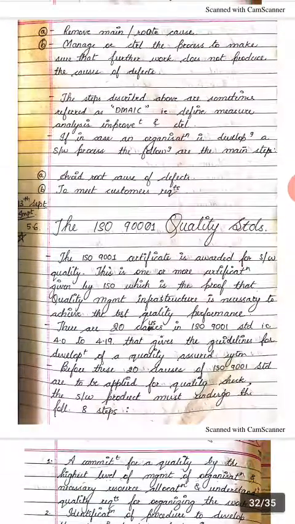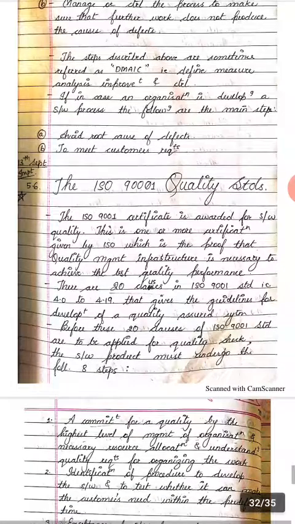Another important topic in software quality assurance is the ISO 9001 quality standards. Now, just like your Six Sigma, ISO 9001 quality standard is a certificate that is awarded for software quality. This is one or more certifications given by ISO, which is the proof that the quality management infrastructure is in place, necessary to achieve the best quality performance. There are 20 clauses. Like in Six Sigma you have 6 clauses, in ISO 9001 quality standards, you have 20 clauses.